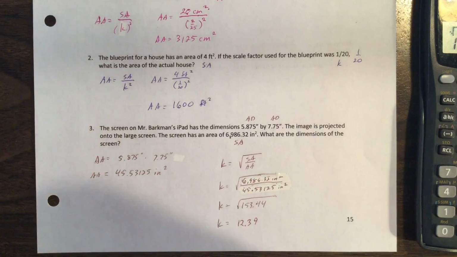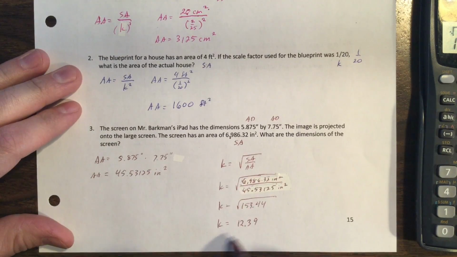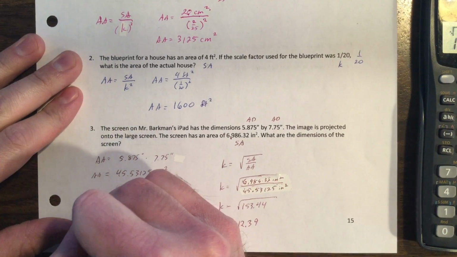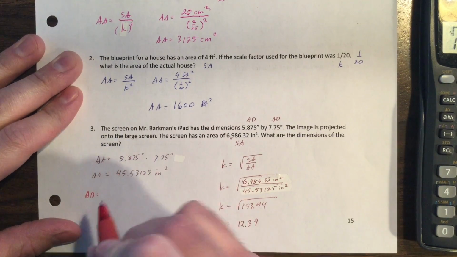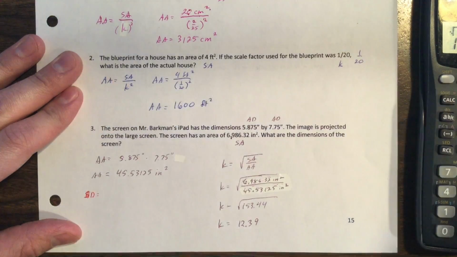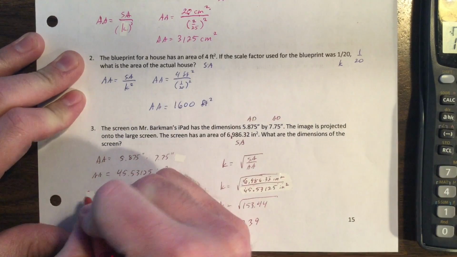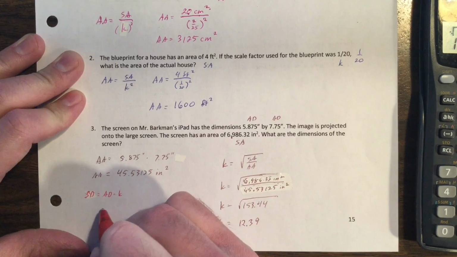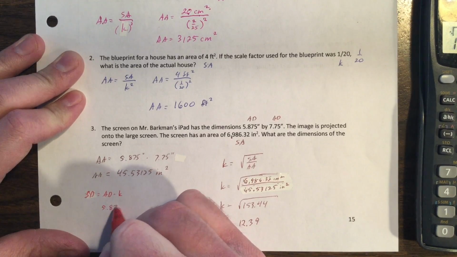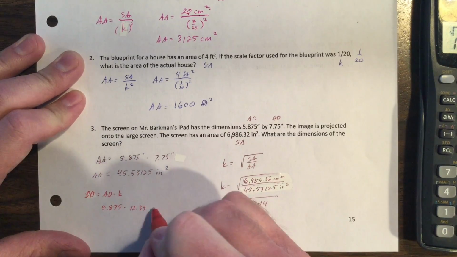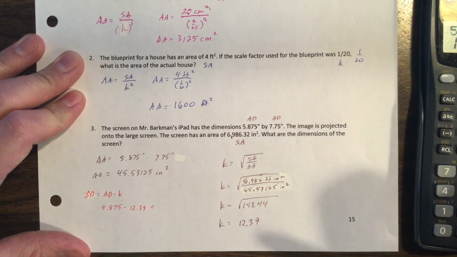Now the question asks, what are the dimensions of the screen? So we have to use our K value for that, and then multiply it by these. What are the dimensions of the screen? That's scale dimensions. Scale dimensions is equal to actual dimensions times K. And so to get each one, we would do 5.875 times 12.39.